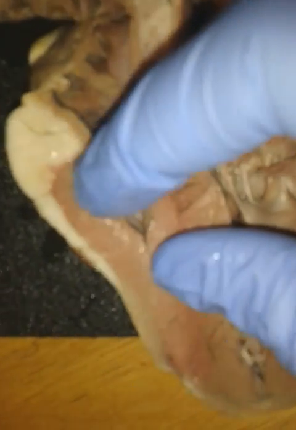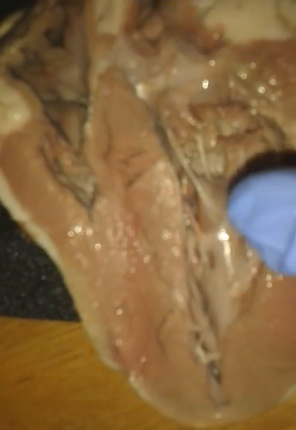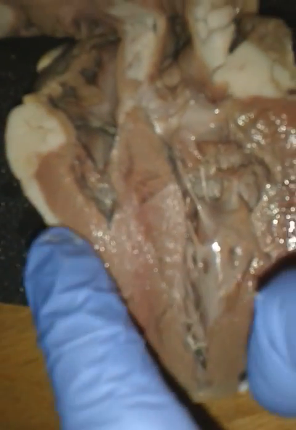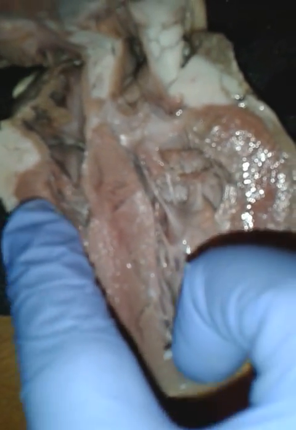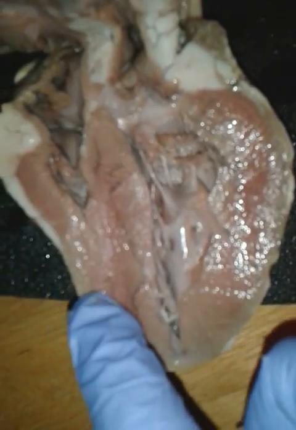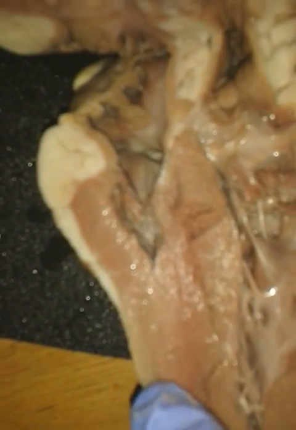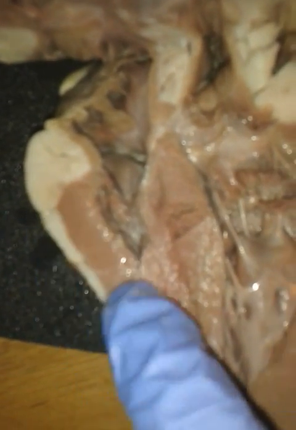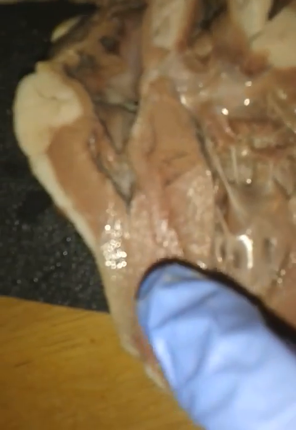I'm sorry, actually that would be on the right side. It's not showing right along here. And the myocardium is again this deep tissue here, which is the actual innermost muscular tissue of the heart itself, the myocardium.